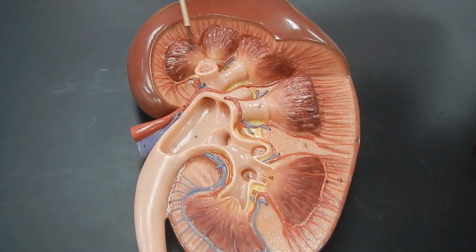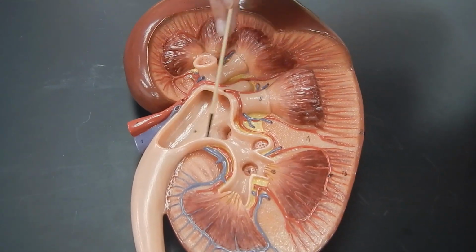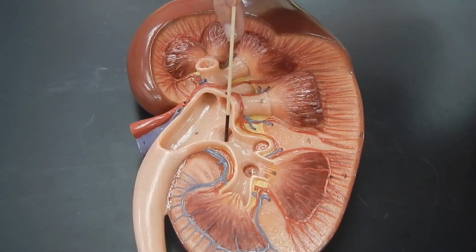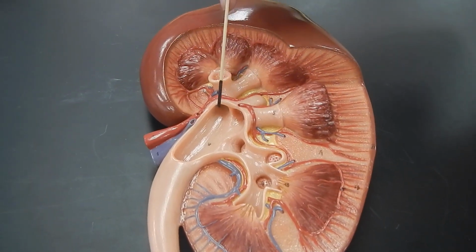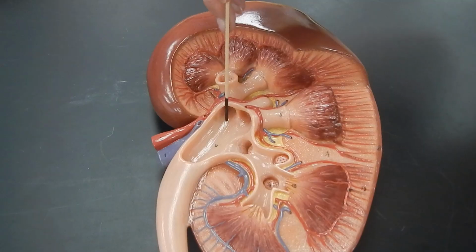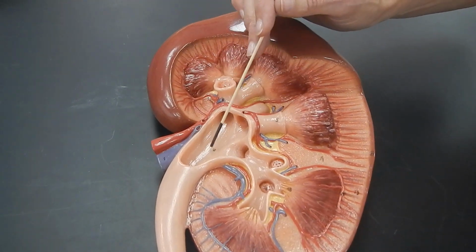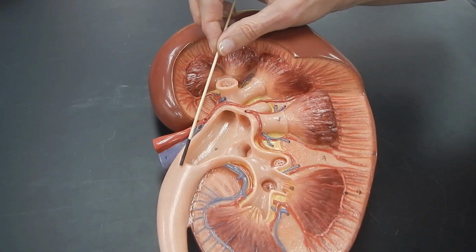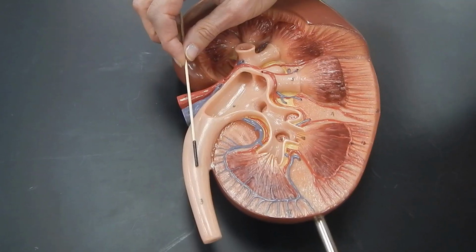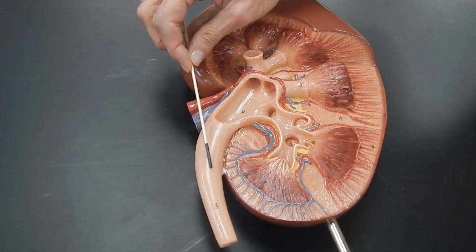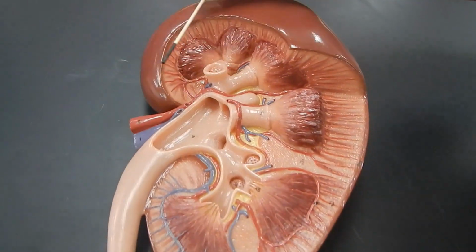As more and more urine gets collected from this kidney, we're going to end up in this large region, and a drop of urine that's found here could have come from anywhere. And this structure is called the renal pelvis. The renal pelvis will act as a funnel and will funnel urine into this tube. This tube is called the ureter. The ureter is a tube that carries urine from the kidney to the urinary bladder.